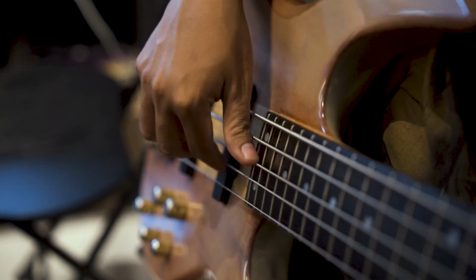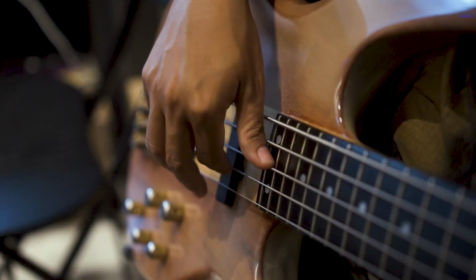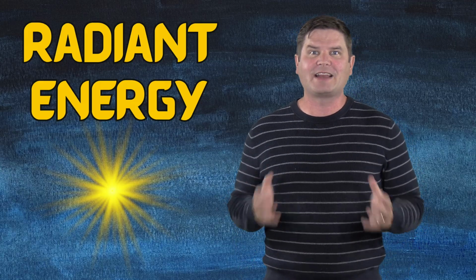When you strum a guitar string, tap a drum, or speak, you create vibrations that travel through the surrounding material. When those waves reach your ears, your hearing system converts the vibrations into signals that your brain interprets as speaking, music, or other sounds. Sound energy! I did that for science. Deal with it. Our next type of energy is radiant energy, which is energy that's carried by electromagnetic waves.